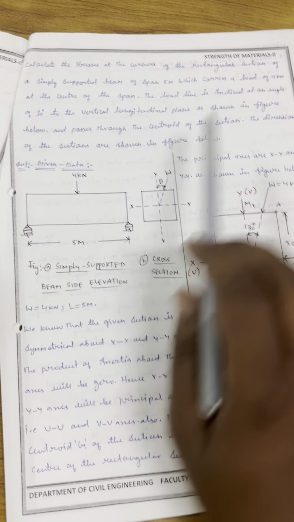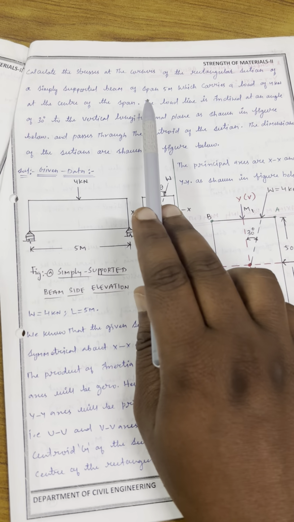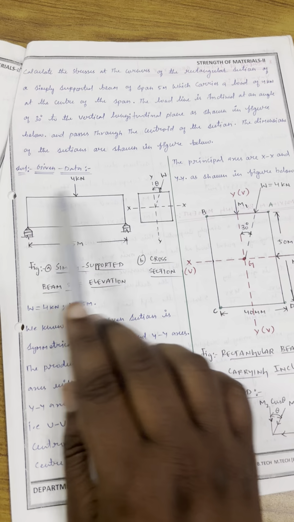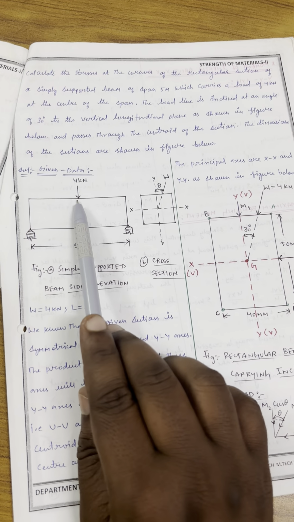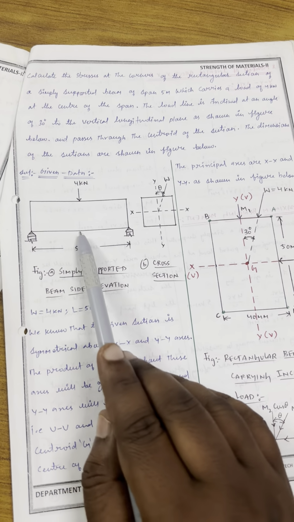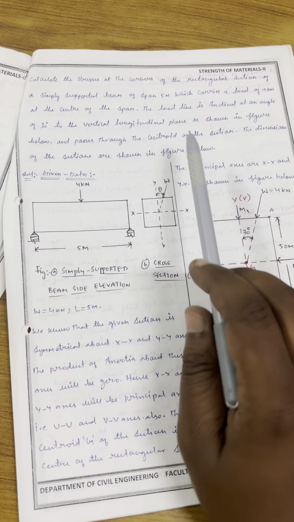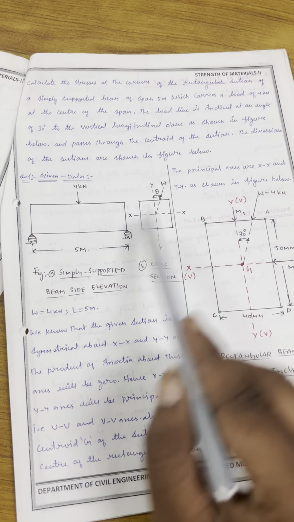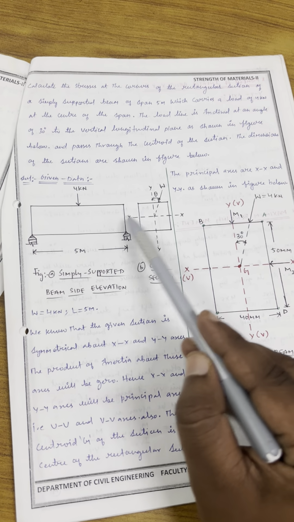This is a rectangular section of a simply supported beam of span 5 meters, which carries a load of 4 kilonewton at the center of the span. So there is a simply supported beam, and at the center there is 4 kilonewton. This is the side elevation. The load is inclined at an angle of 30 degrees to the vertical longitudinal plane. This is the front view.